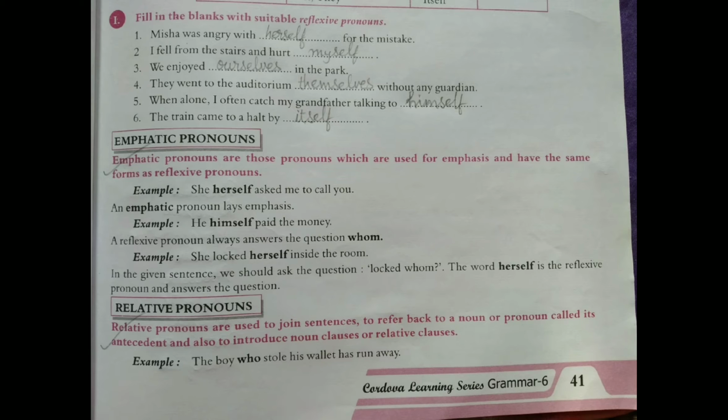Now we move to emphatic pronouns. Emphatic pronouns are similar to reflexive pronouns. Emphatic pronouns are those pronouns which are used for emphasis and have the same forms as reflexive pronouns. Means that at the end of all personal pronouns, when you add self for singular or selves for plural, they become either reflexive or emphatic pronouns, but there is difference between their use.